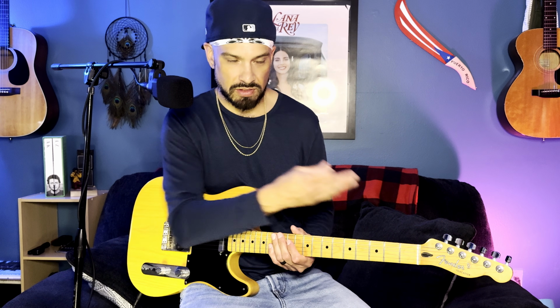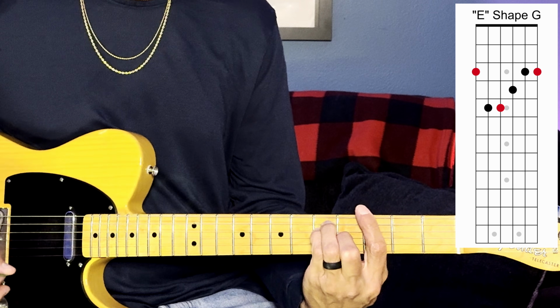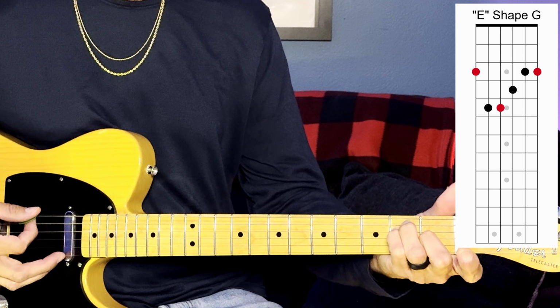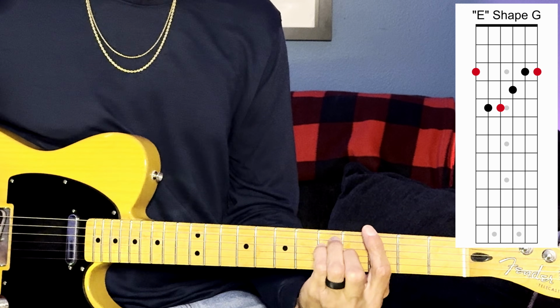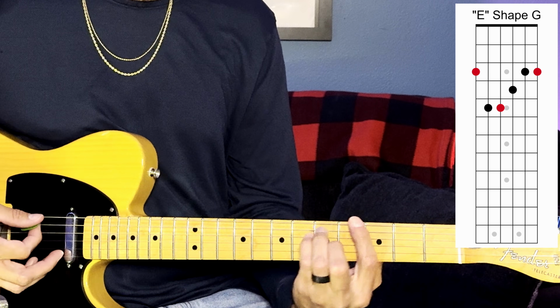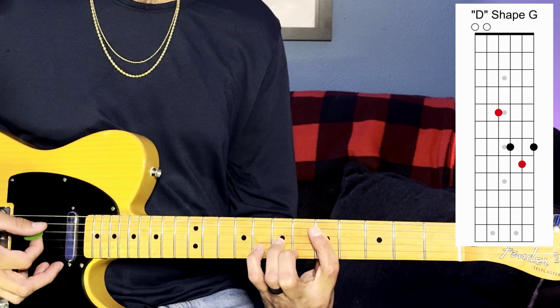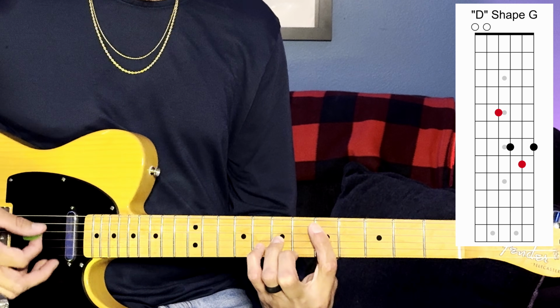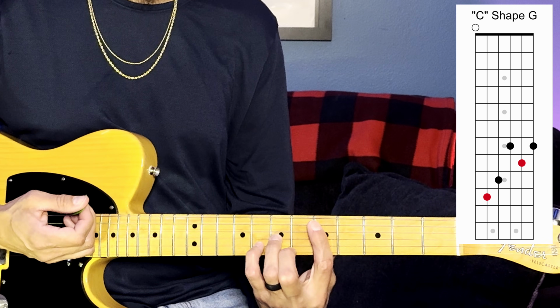Now, what do we do with these shapes, and why is it called CAGED? Let's say we're starting right here on this G. We're going to stick with G for this video. This is an E-shaped G, because if you have an E and slide it up here, that's a G. The next letter in the CAGED system after E would be a D, right? There's your D, but you're going to hold it right here instead. So the next letter would be a C, right?